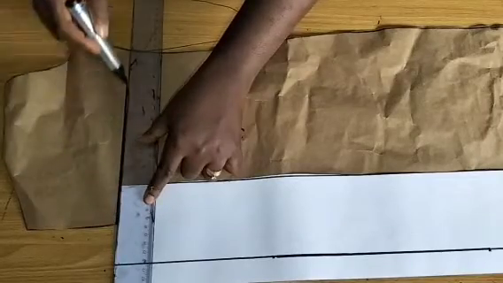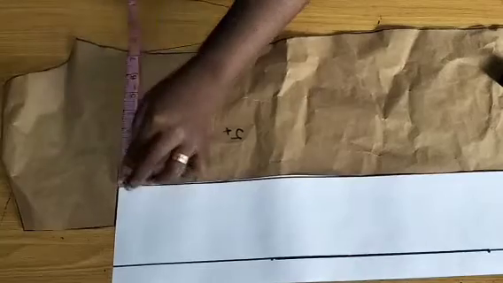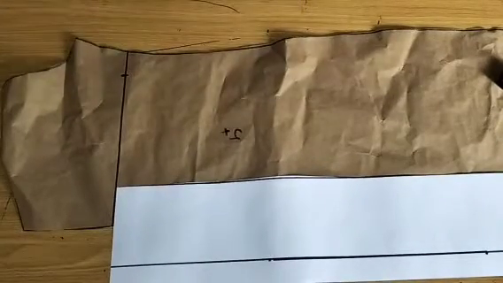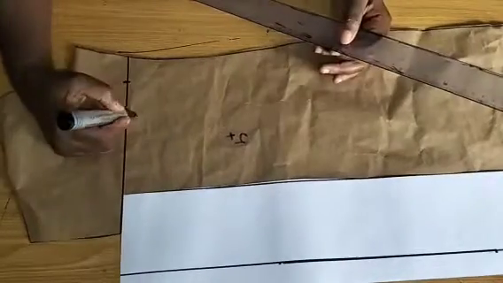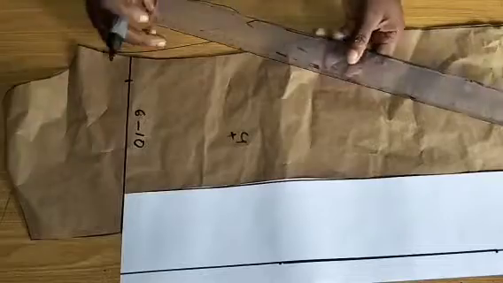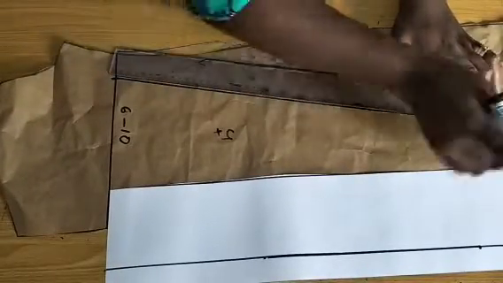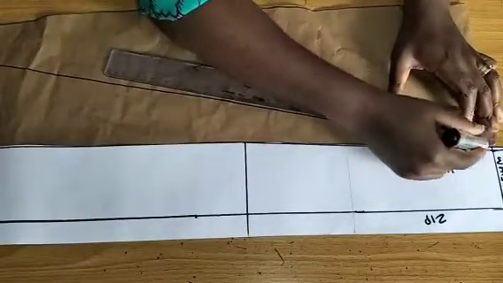From here I'll rule a straight line, and from there I'll measure 6 inches. You can make it 8 inches, you can make it 10 inches. This part can be 6 to 10 inches depending on how flared you want it to be. So just direct it from here to here.